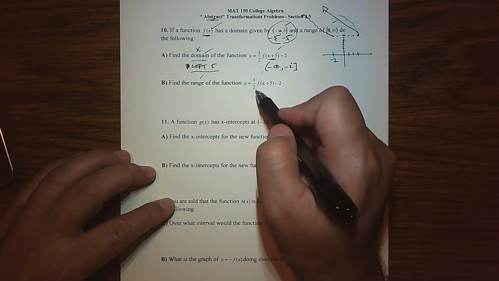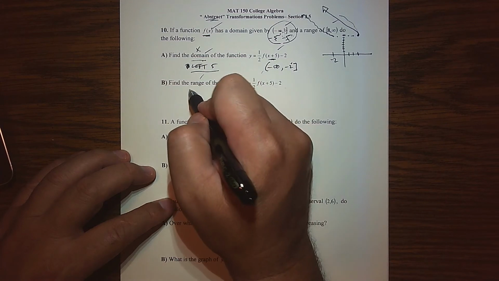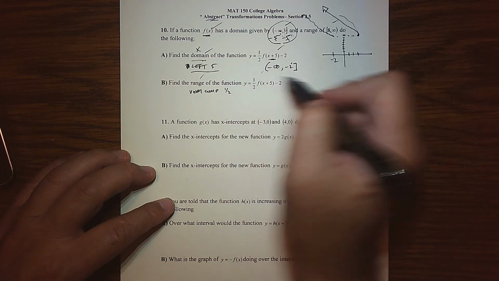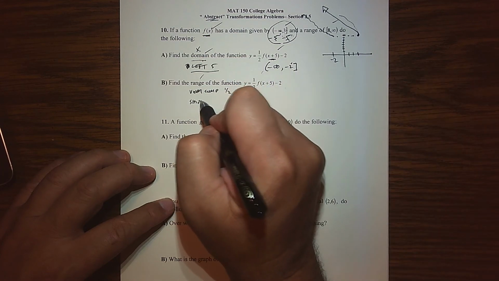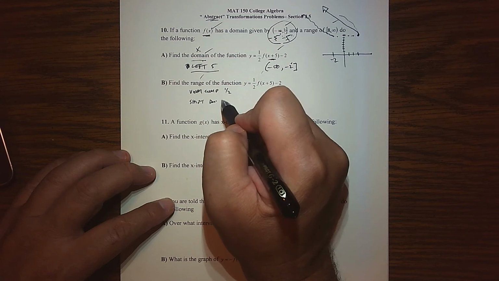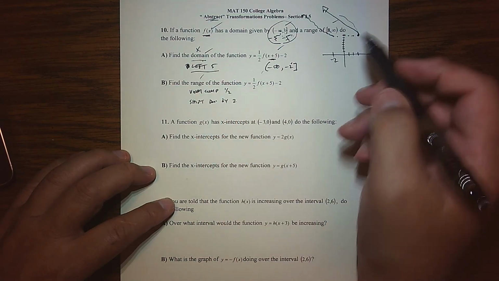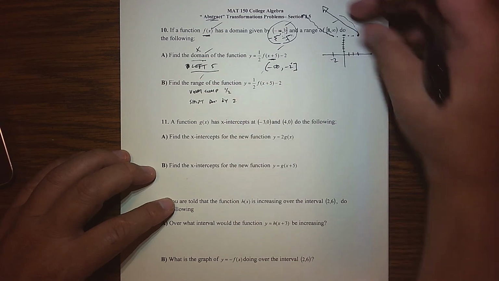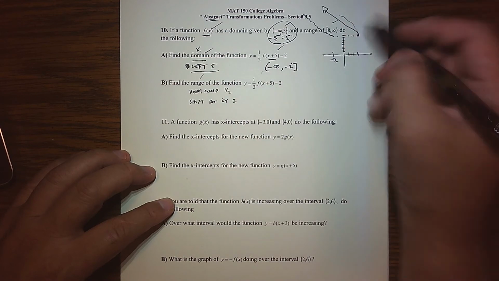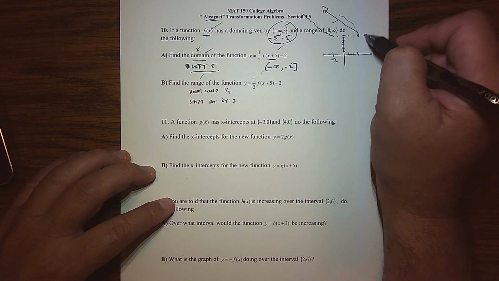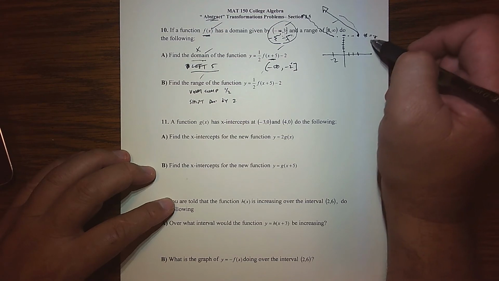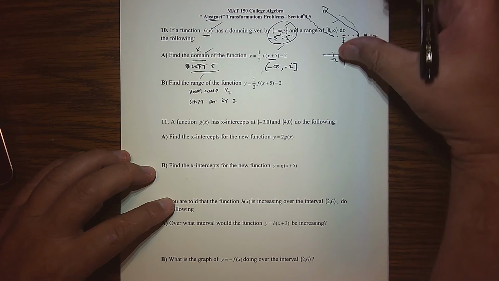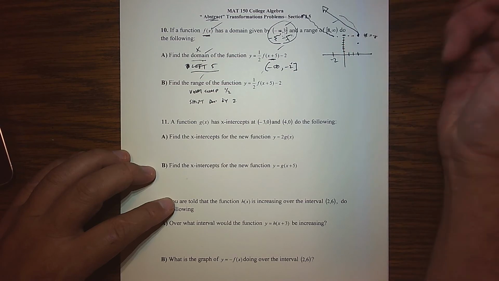Well, for the range, there's two things that impact it. First of all, we have a vertical compression by 1/2. And then we have a shift down by 2. And this is going to seem a little weird because of the infinity going on, but we're taking all these y values and cutting them in half. So that means that this value here is 8, right? That's what y is equal to. If I cut it in half, it's going to be now at 4. So again, the graph is going to be kind of collapsed down.